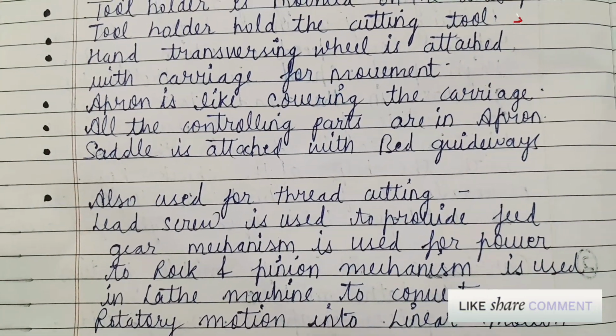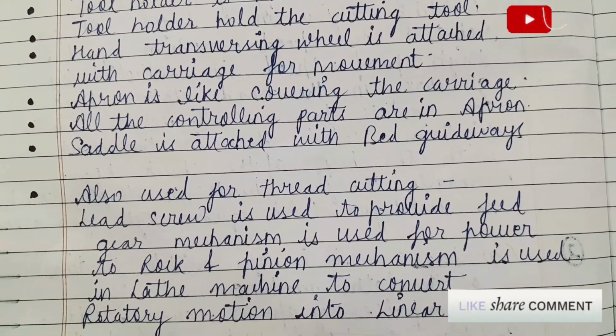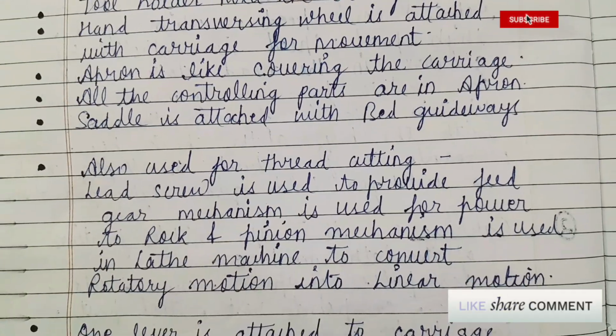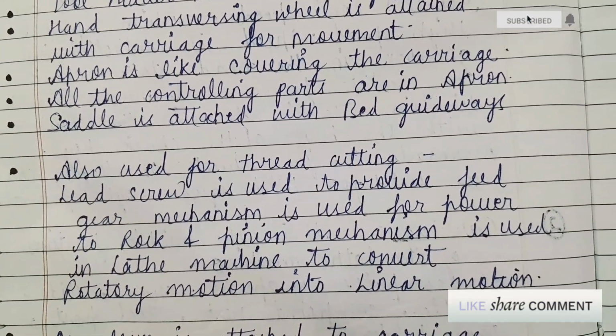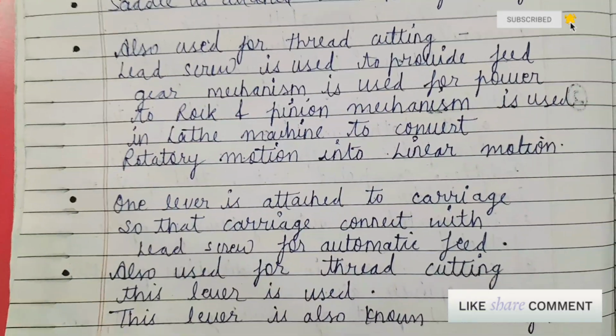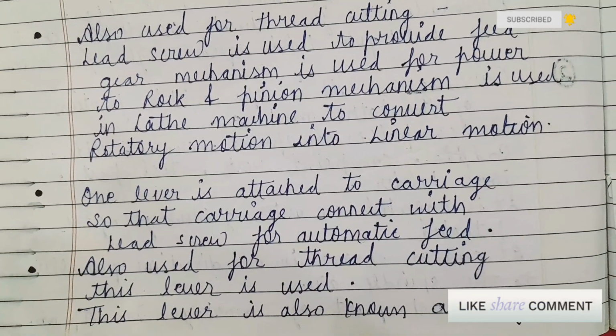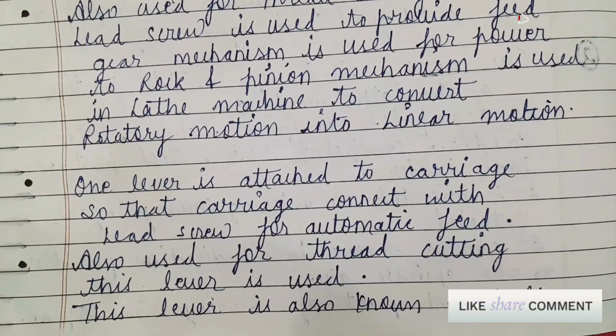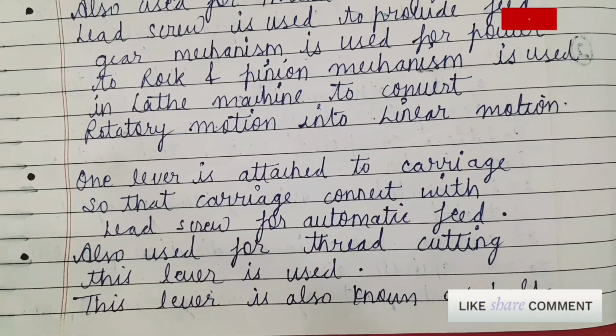The lead screw is used to provide feed. A gear mechanism is used for power transmission, and a rack and pinion mechanism is used in the lathe machine to convert rotary motion into linear motion. One lever is attached to the carriage so that the carriage connects with the lead screw for automatic feed, also used for thread cutting. This lever is used.